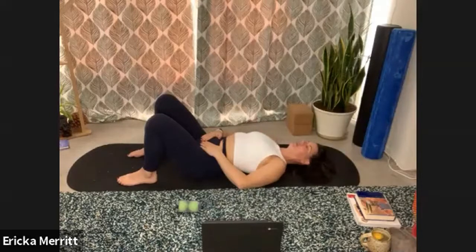As you breathe in, try to breathe into the sacrum. So breathe into that front border of the sacrum, the back wall of the pelvic bowl. And then as you exhale, feel the sacrum drop a little bit deeper into the earth. One more round of breath here.